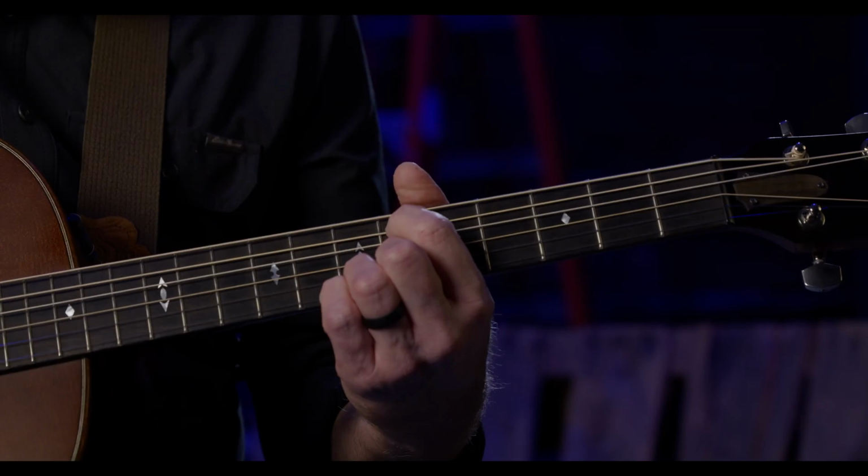E, F sharp minor 7, E over G sharp, A, B sus, C sharp minor, B over D sharp. I'm going to add that pinky in. I like the sound of that better than that. And then to the E.